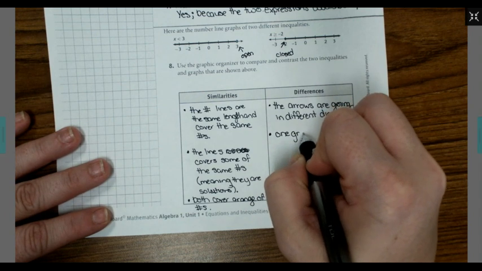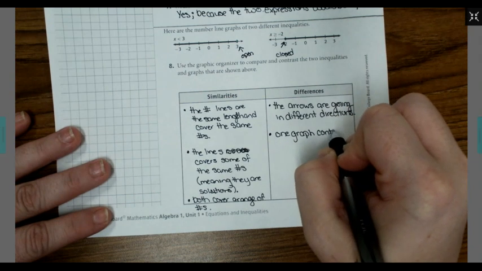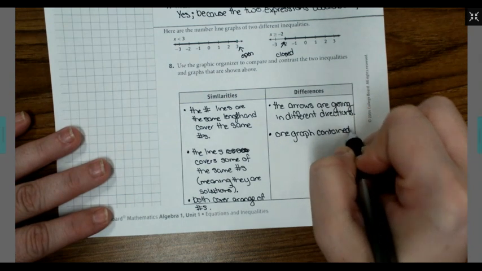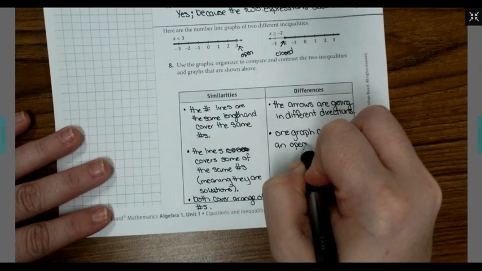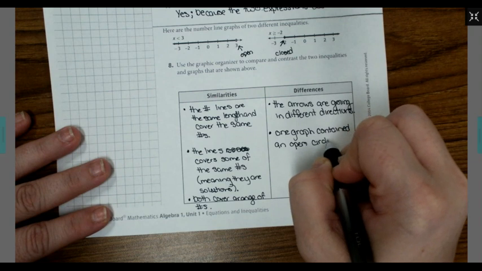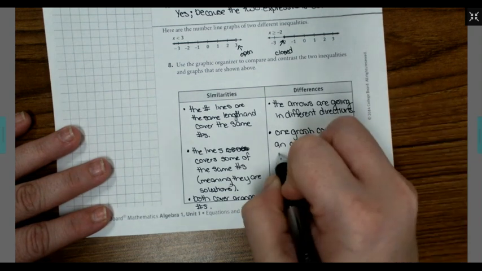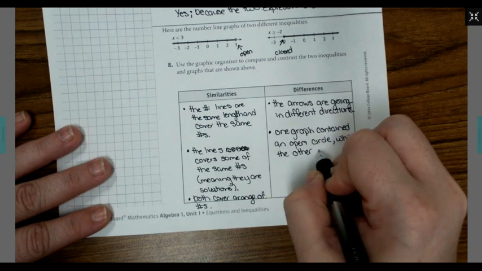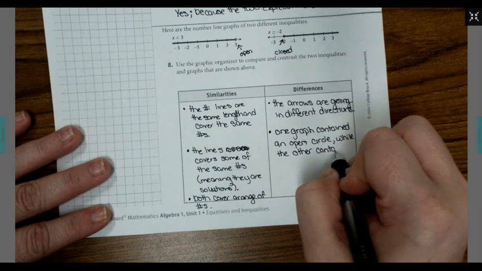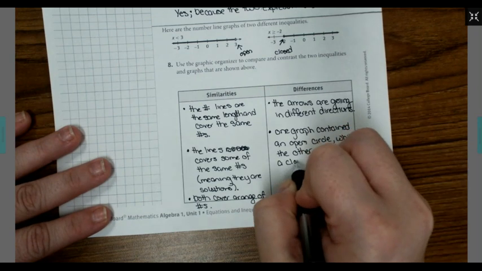One graph contained an open circle, while the other contained a closed circle.